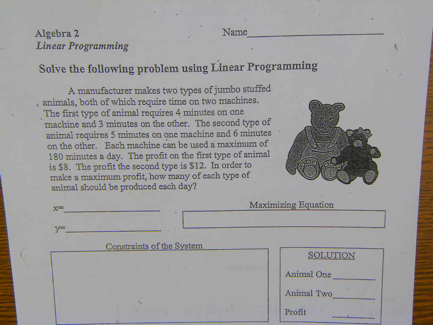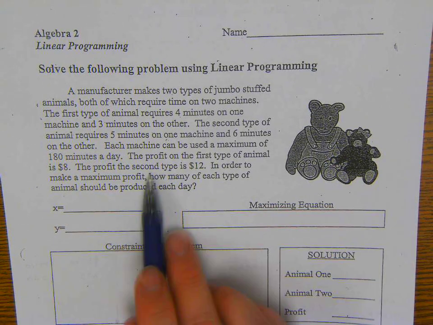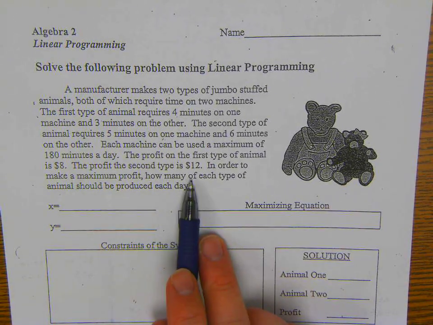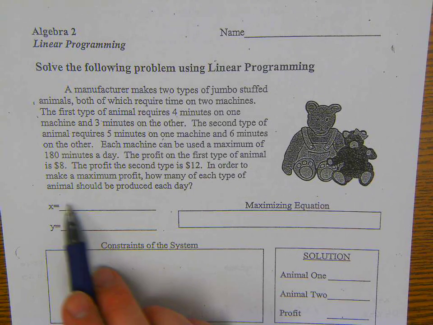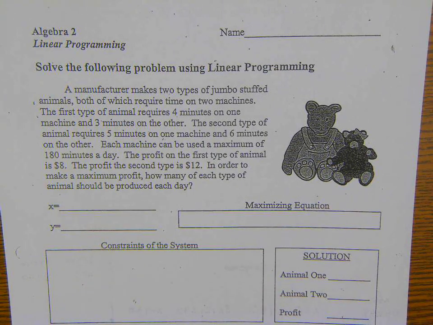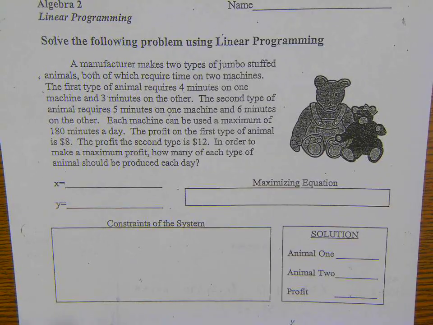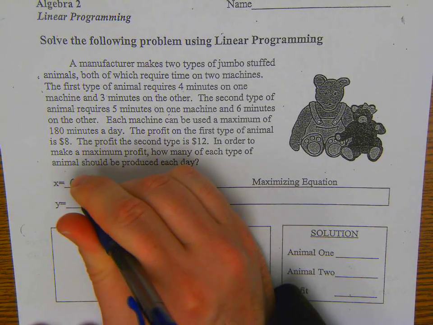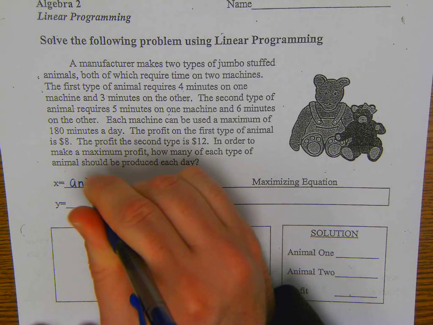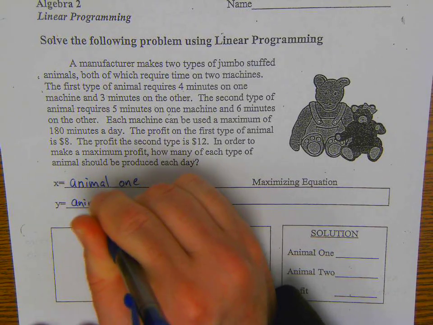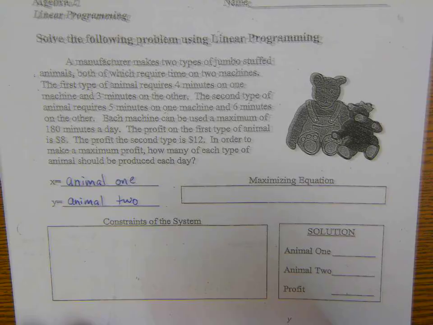Each machine can be used a maximum of 180 minutes a day. The profit on the first type of animal is 8. Profit on the second type is 12. In order to maximize profit, how many of each type of animal should be produced each day? Okay, so when we're doing this, first thing to figure out is what are you going to call X and Y? Let's just call X animal 1 and Y animal 2, because it just says 2 types of animals.